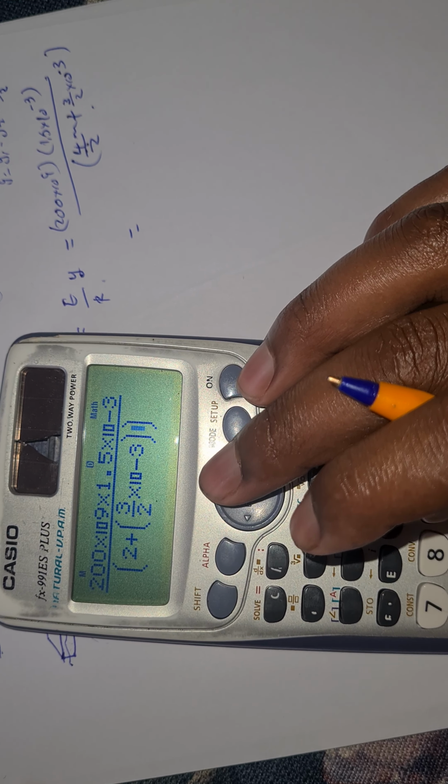Don't understand why. Okay, let's start again. 200 exponent 9 times 1.5 exponent negative 3 divided by 2 plus 1.5 exponent negative 3. So we have something like this: 149.88 MPa. You see?